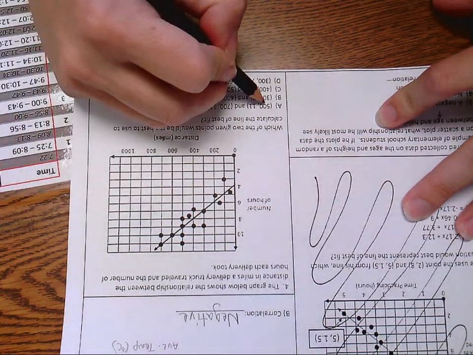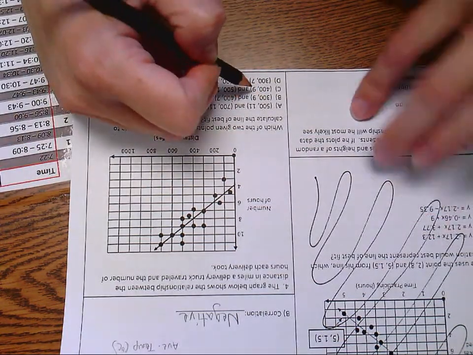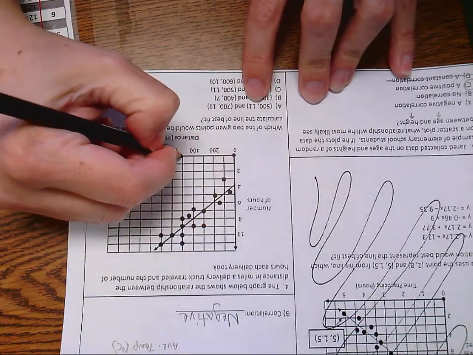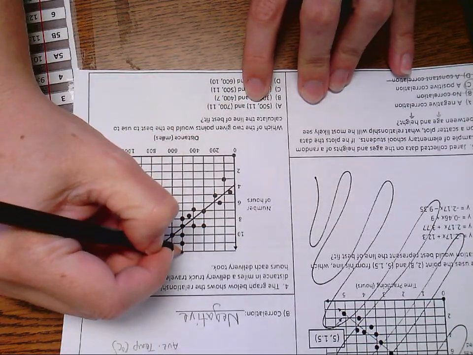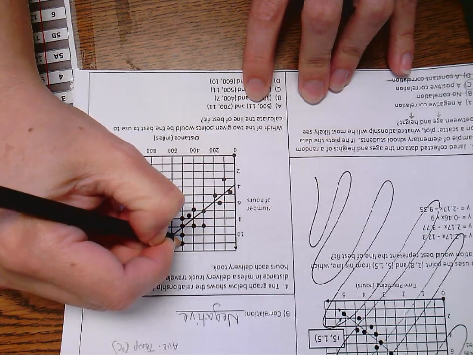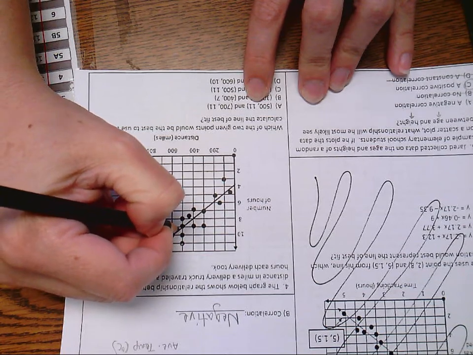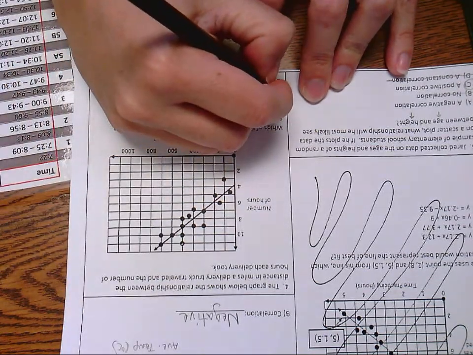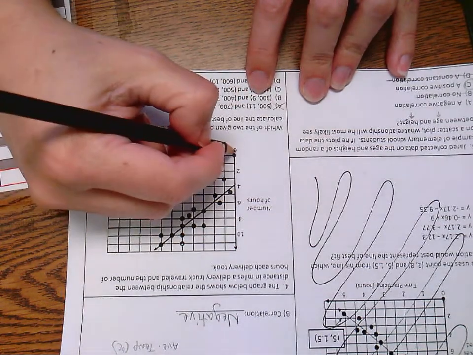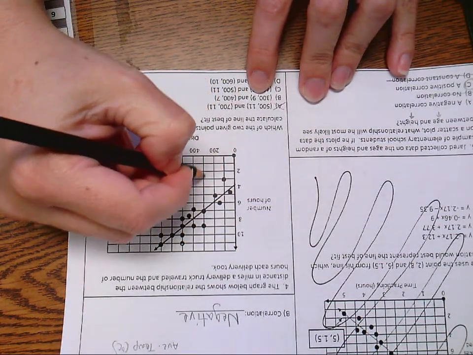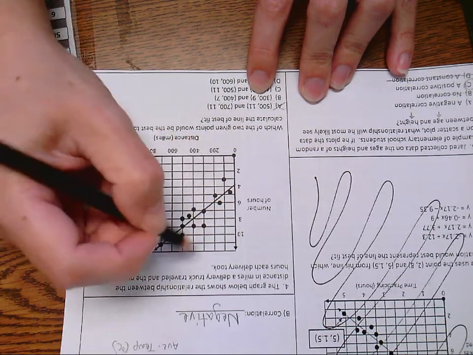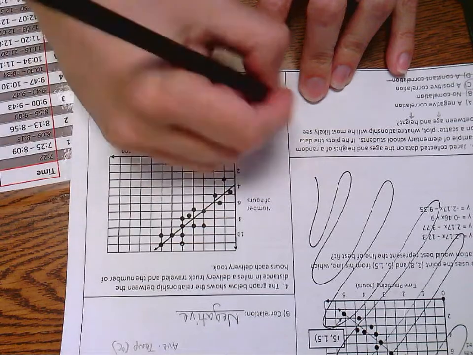So the easiest way to do that is to start graphing and see. So 500, go over to 500 and up to 11. Well, that's going to be right here. There's a dot there, but that dot is not on the line. So I'm not even going to try that other point. I want both dots to be on the line. 300 and 9, so go over 300 and then up to 9. So once again, there's a dot there, but that doesn't matter. I want a dot that falls on the line. Not going to be that one.